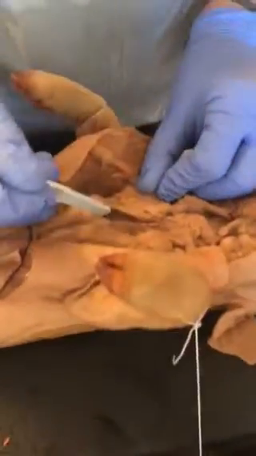I kind of feel comfortable using the scalpel. Chris, you're in the light. Can you come over to this side, please?